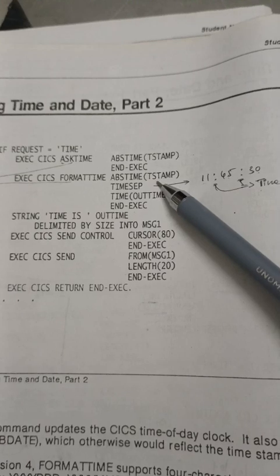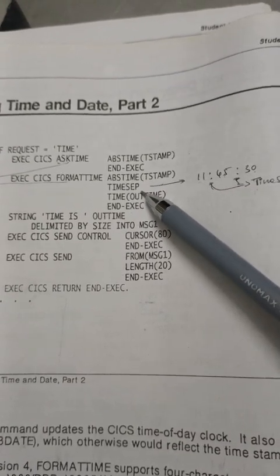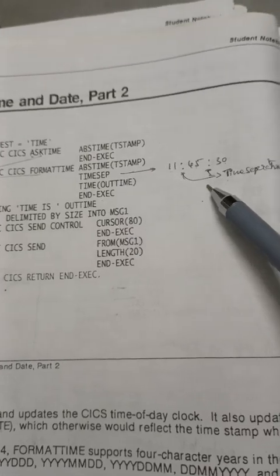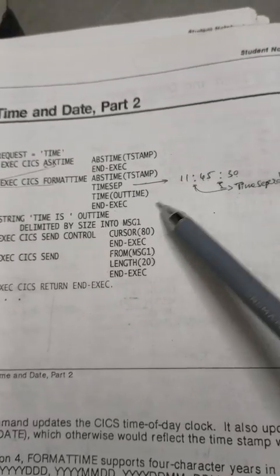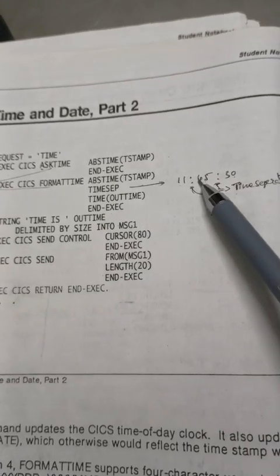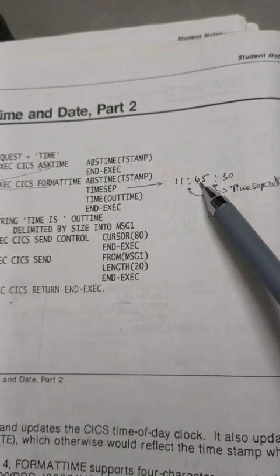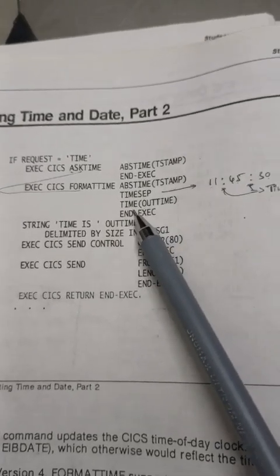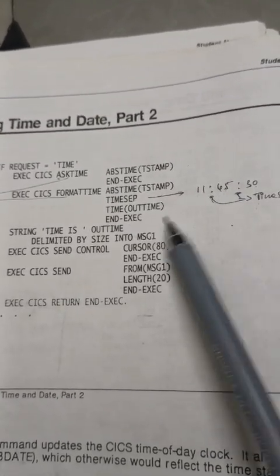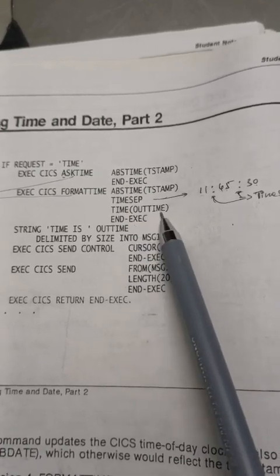I am going to format TS stamp, and for the time separator I am going to use nothing, like a system defined time separator. These are the format of the time, and 11 is colon 45 colon, hours, minutes and seconds. These are the format of the system time. I am going to format the time separator. Here I will use the time. I am moving it to the output variable OUT TIME.